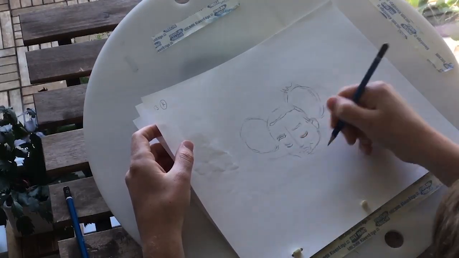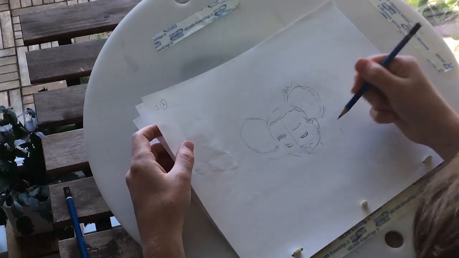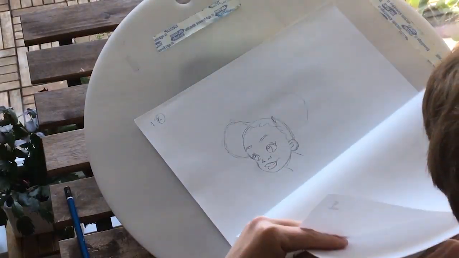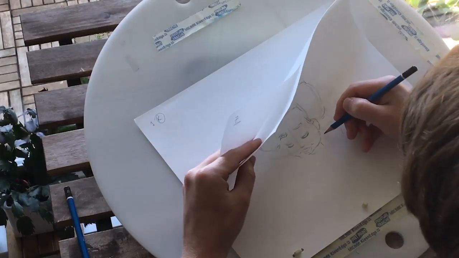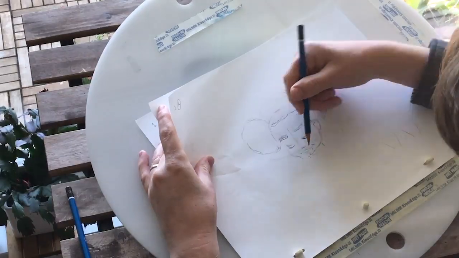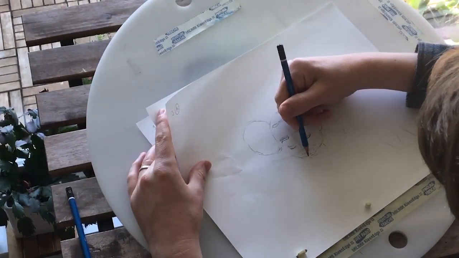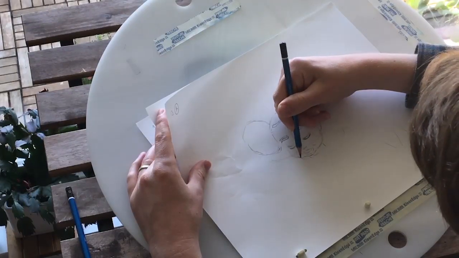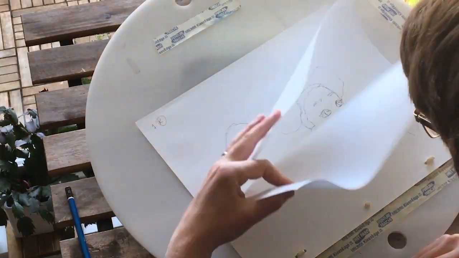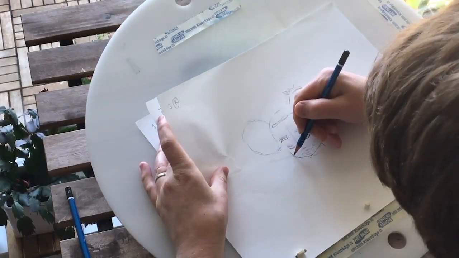So I'm going to, between this one and this one, I'm going to put it here. Same thing with the other side of her neck. One is here, the other is here, so I'm going to put this here. So now it looks like I've just scribbled all over the paper, so I'm just going to, for clarity, finish this line. Okay, it's looking a bit better.